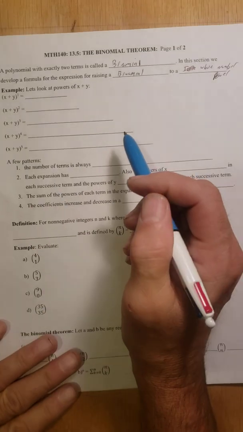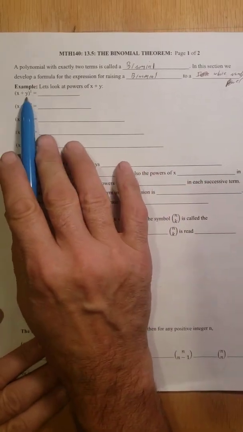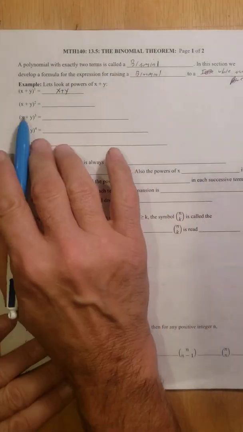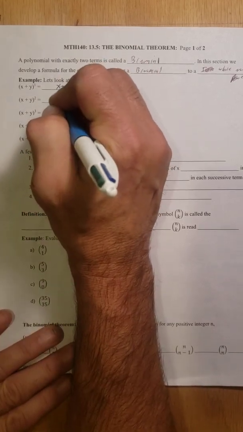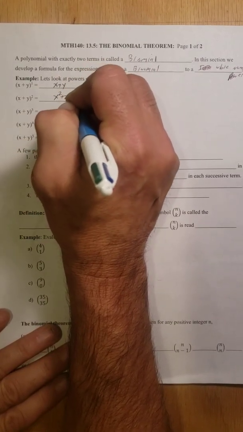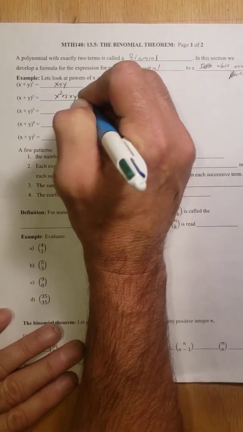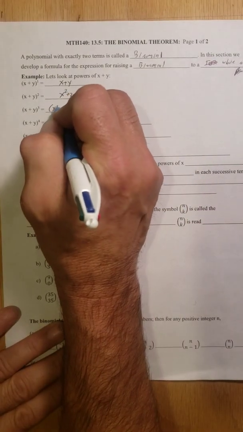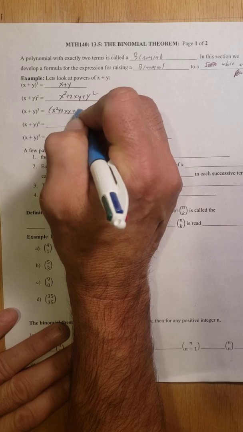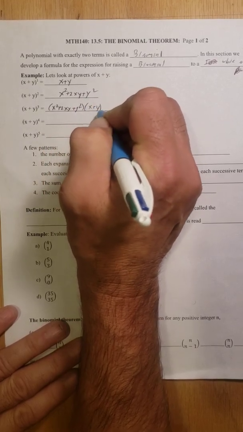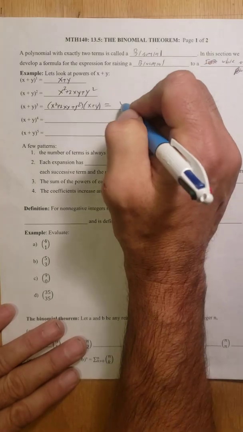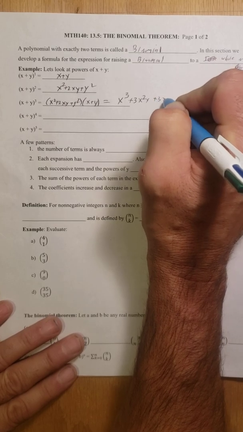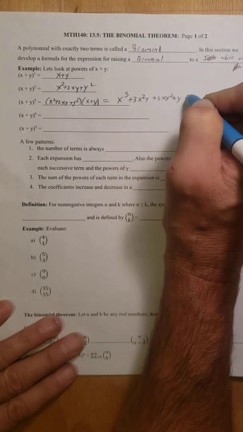Okay, so if we look at the powers of x plus y, the first power is simply x plus y. X plus y squared is x squared plus 2xy plus y squared. How do we get to the third power? Well, we take this and multiply it by x plus y. Now I'm just going to do this for you. You get x cubed plus 3x squared y plus 3xy squared plus y cubed.